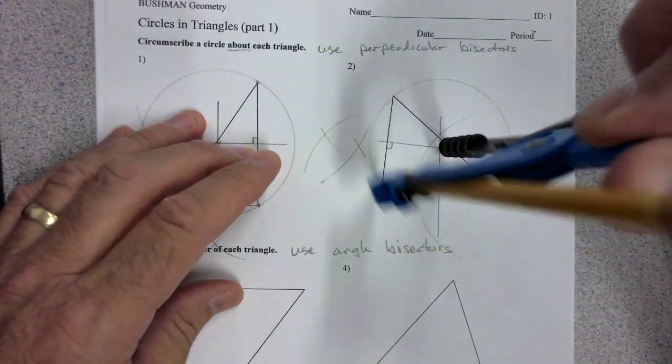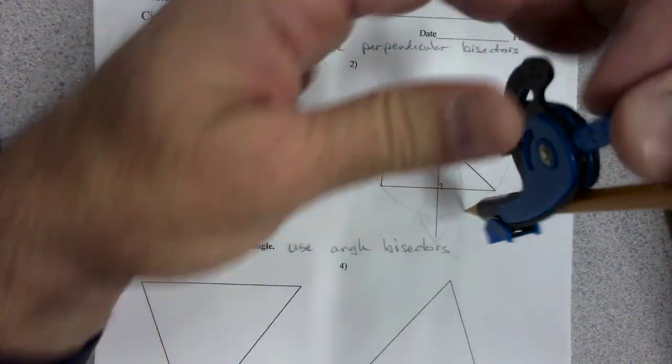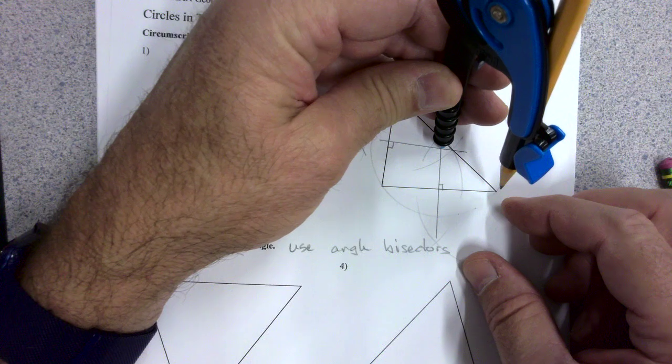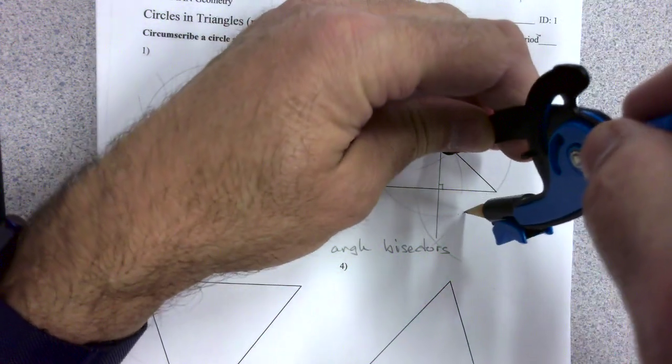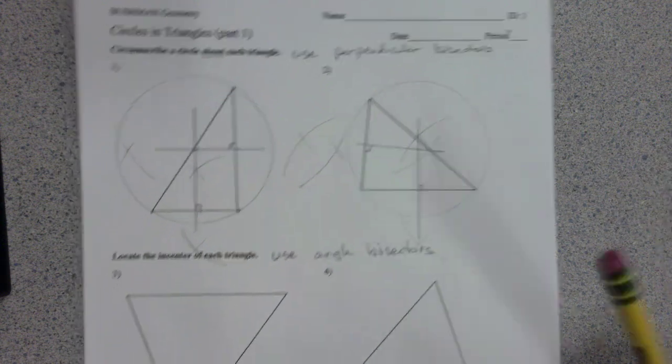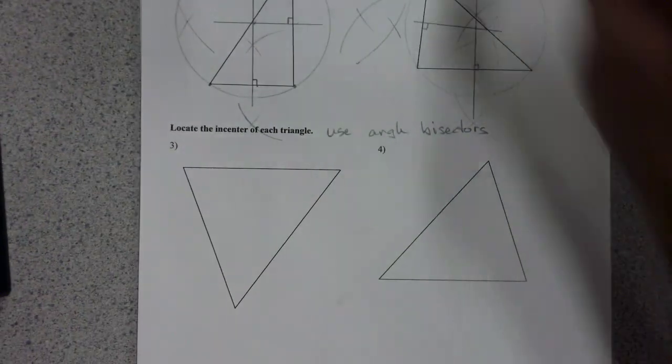It also doesn't help that I'm using a $3 compass. Oh, it just moved. Okay, hang on. Exercise patience. All right, so there's that circle. Good.